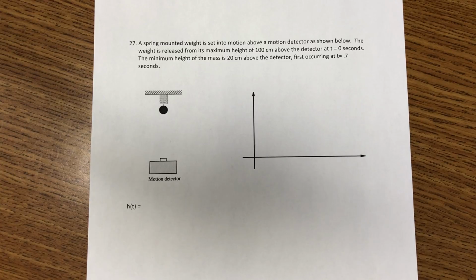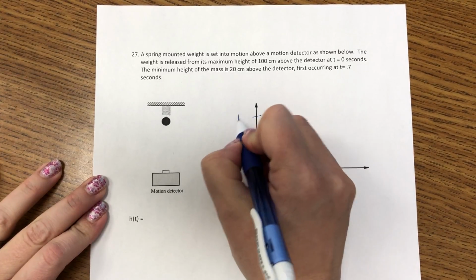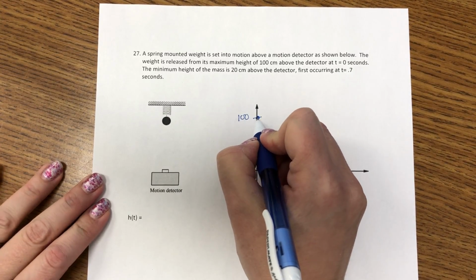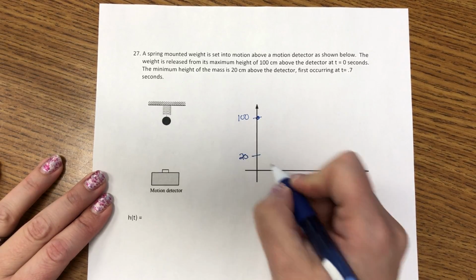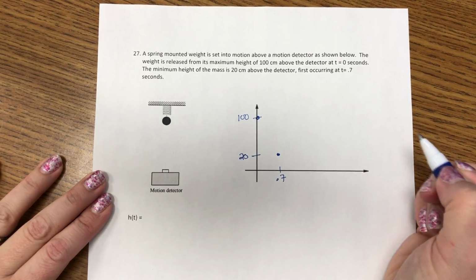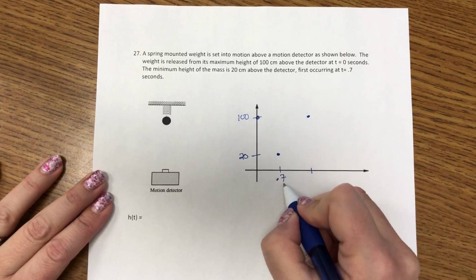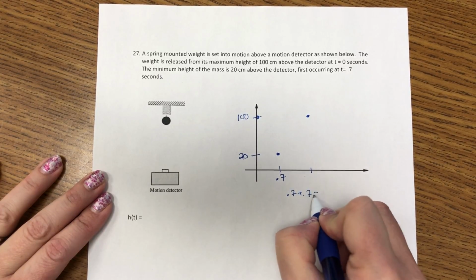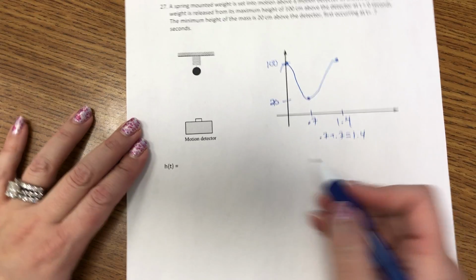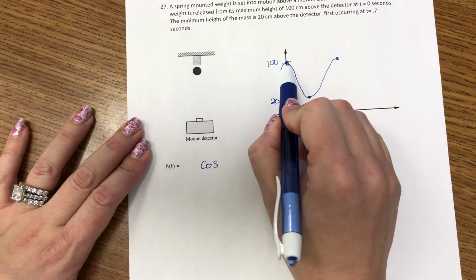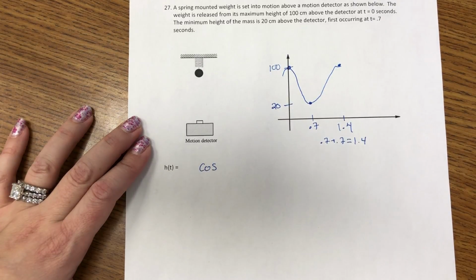A spring-mounted weight is set into motion. It's released from a maximum height of 100 centimeters at 0 seconds. The minimum height is 20 centimeters, and it occurs at 0.7 seconds. So we get back to the maximum another 0.7 seconds away, so that's 1.4. Okay, so I'm going to choose cosine again because it starts at a maximum, so I won't even have a horizontal shift or a phase shift.